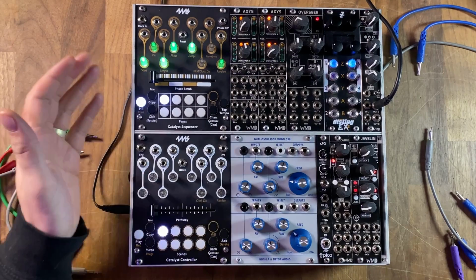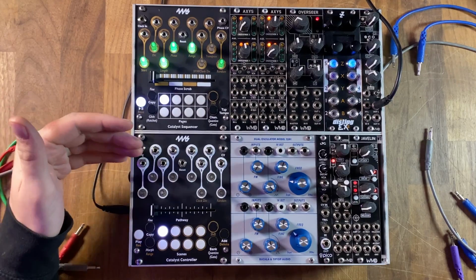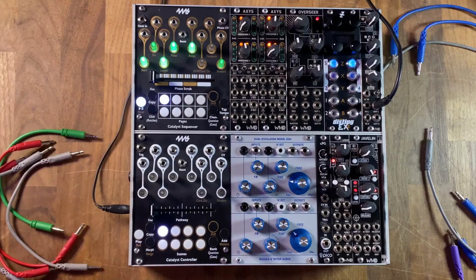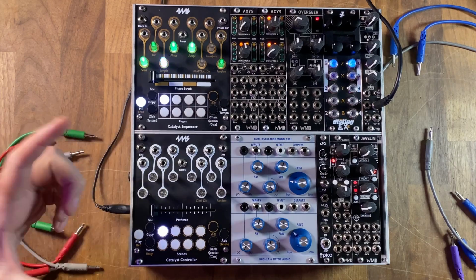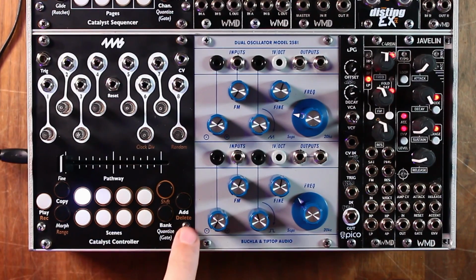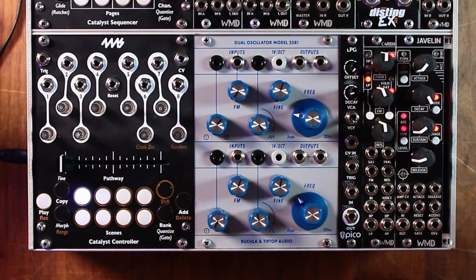So the Catalyst controller is an 8-channel macro controller. They also have the Catalyst sequencer. Both of these are the same module. You can buy them separately, but if you buy one, you actually have the other. So if you want to try out the other one and you end up liking it, all you got to do is flip over the panel. You take off some jack nuts and these standoffs here, flip over the panel, put it back together, and you've got the other module. You just hold a few buttons to switch over the firmware and you're good to go.